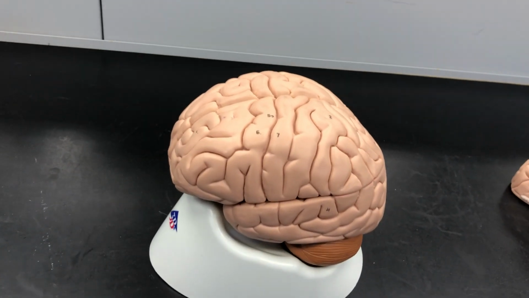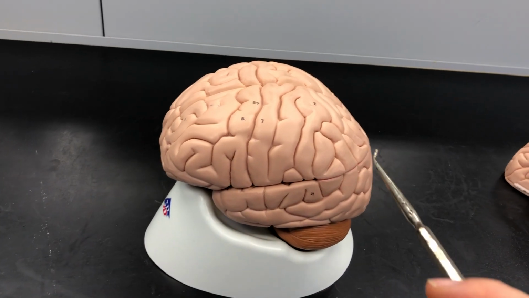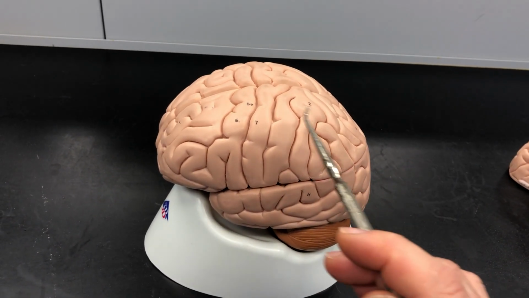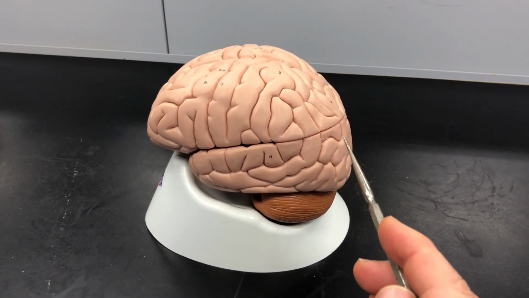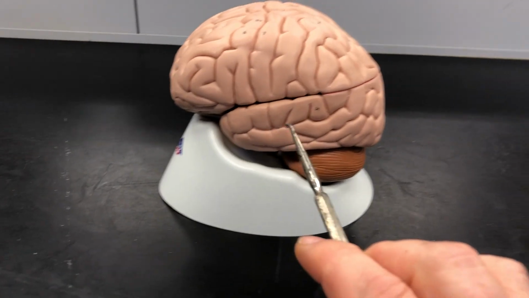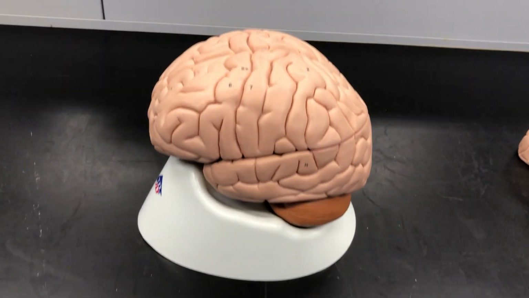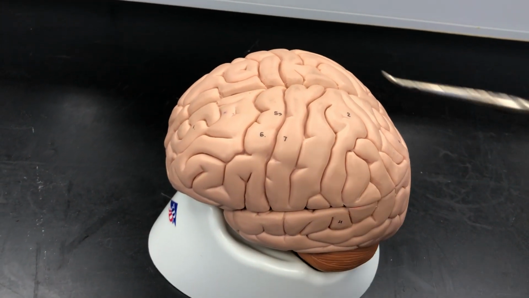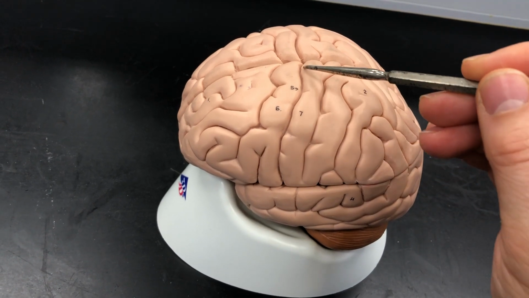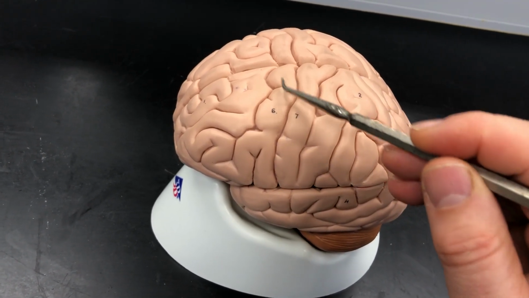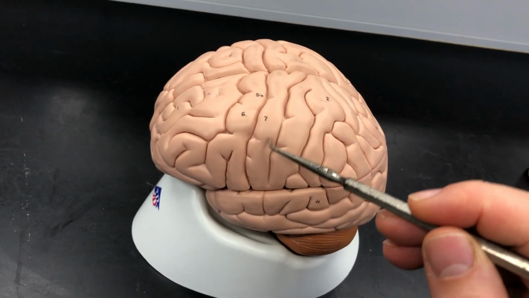And we have the major lobes of the cerebrum: frontal lobe, parietal lobe, occipital lobe, temporal lobe. The central fissure is a little harder to see, so it's not color-coded, but that's the central fissure. And you got the precentral gyrus, postcentral gyrus.